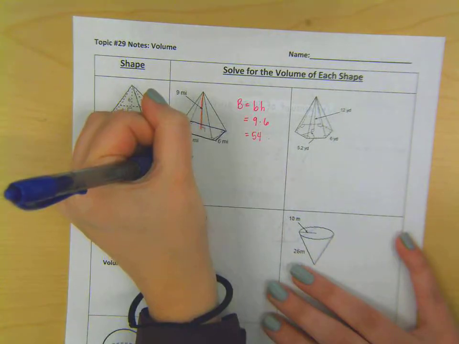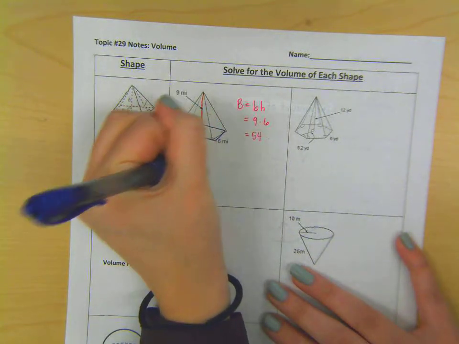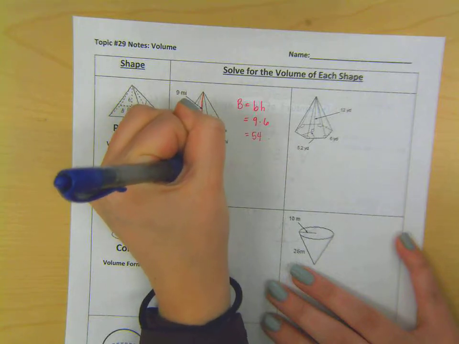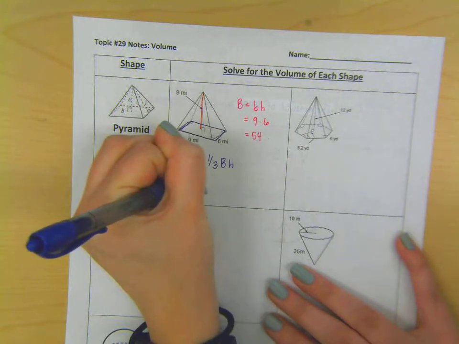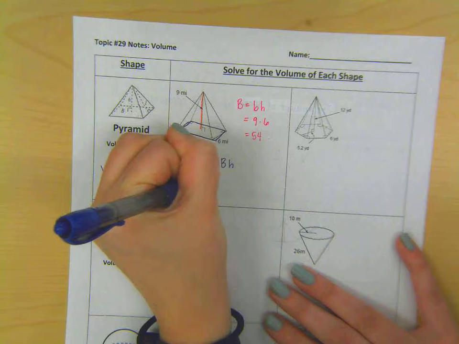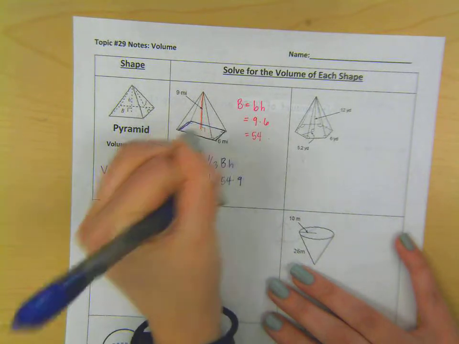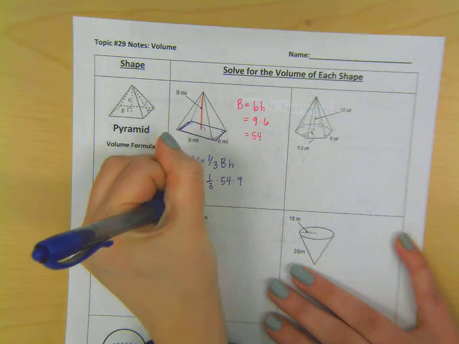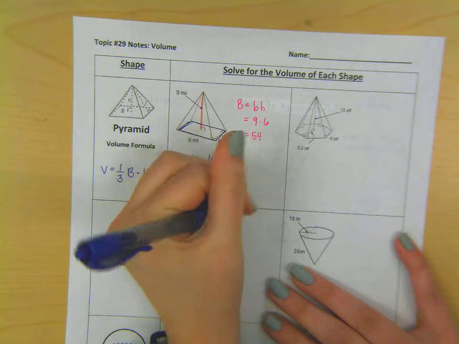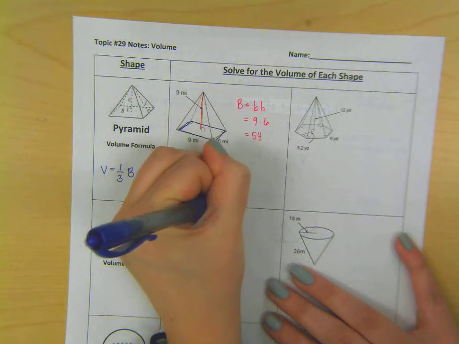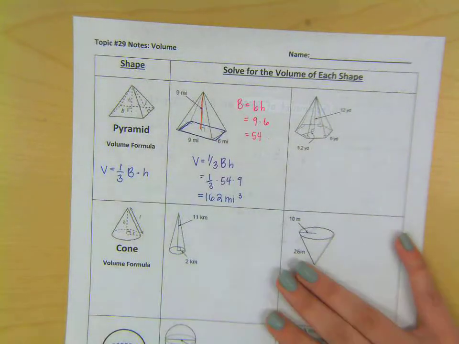So now just put it into our volume formula of 1/3 area times height, which is 1/3 times 54 times 9, which is just going to be 162 miles cubed.